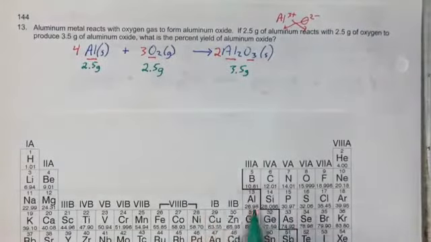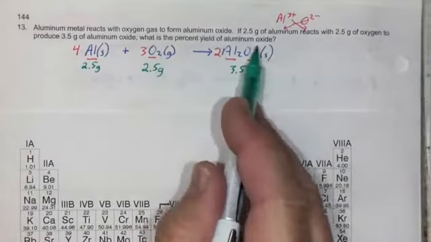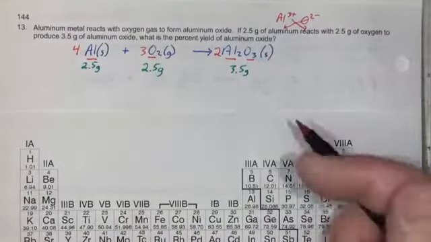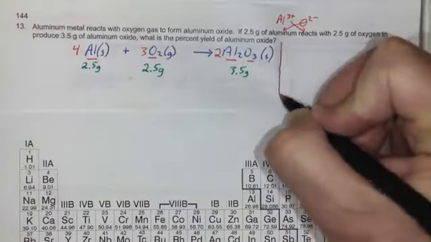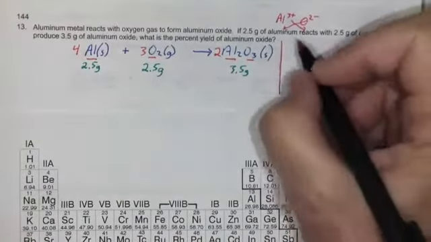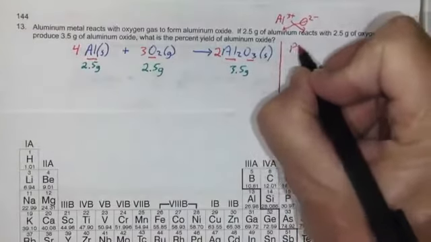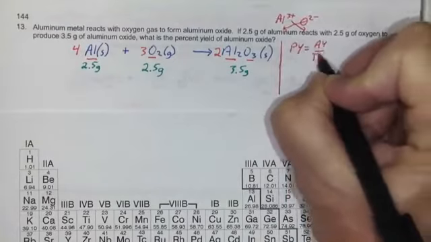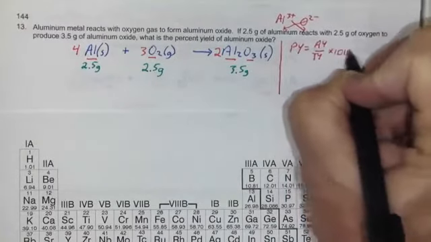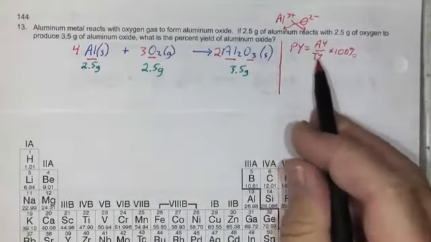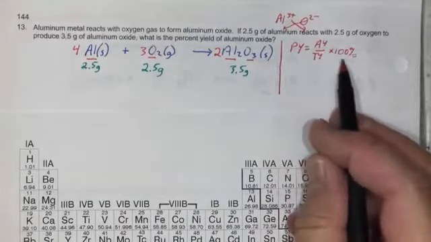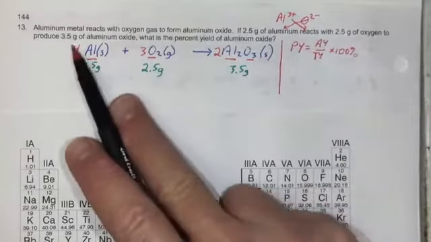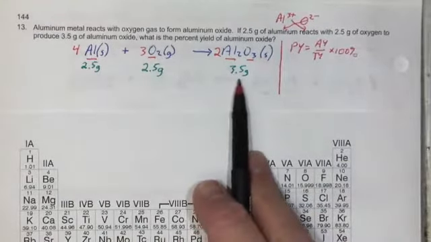Now, as we look at this, this says, what is the percent yield of aluminum oxide? Over here to the side, I'm going to remind you of our definition of percent yield. The percent yield is equal to the actual yield divided by the theoretical yield times 100%. As I look on the product side here, we are told that we get 3.5 grams of aluminum oxide.